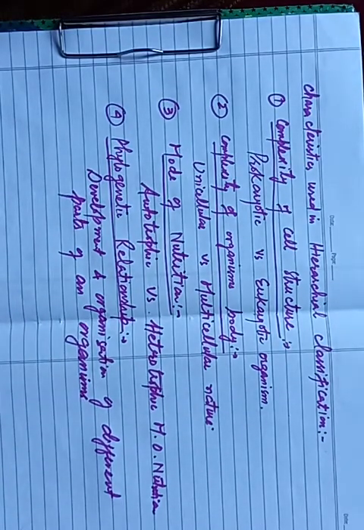So these are the four characteristics that we put into consideration while classifying any organism in the hierarchical system of classification. In classification, we have two fundamental systems. Number one was given by Carolus Linnaeus in 1758, called the two kingdom system of classification, and another is Whittaker's five kingdom classification put forth by R.H. Whittaker in 1959.